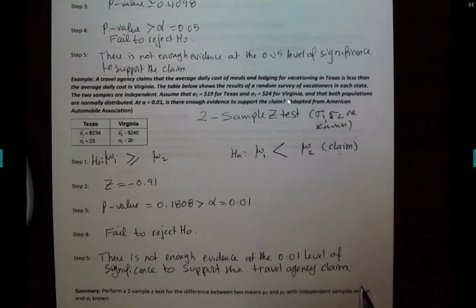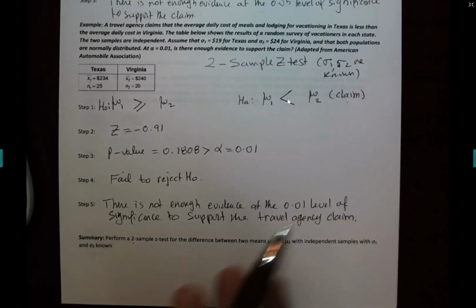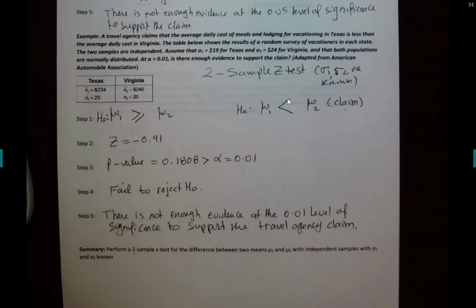So in summary, guys, you perform a two-sample z-test for the difference between two means, mu1 and mu2, with independent samples when sigma 1 and sigma 2 are known. That concludes section 8.1, guys. We're done with this section. As I told you, you can start working on that section as well. And tomorrow we will complete 8.2, 8.3, and 8.4.